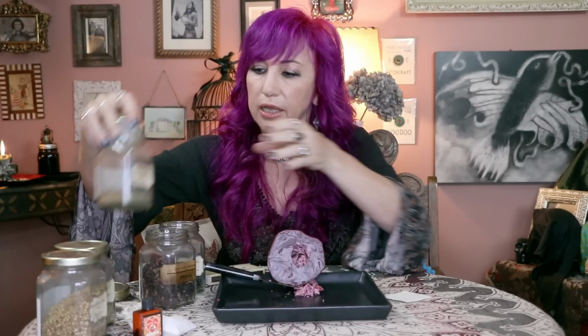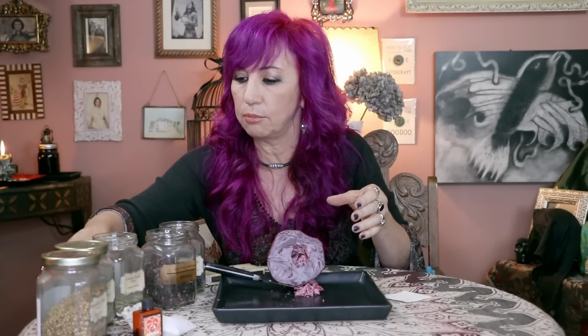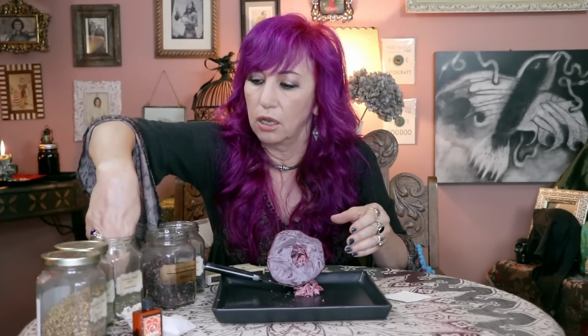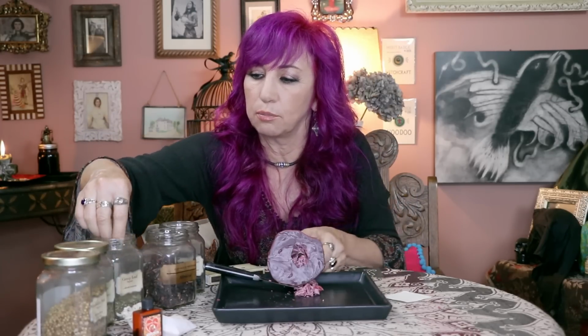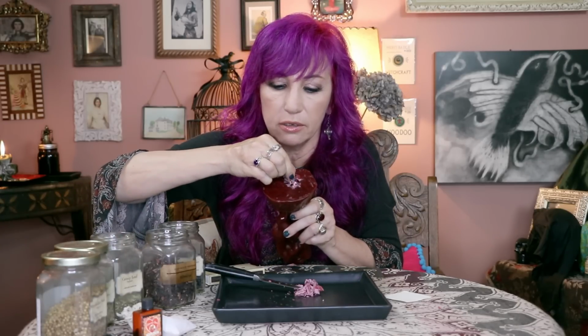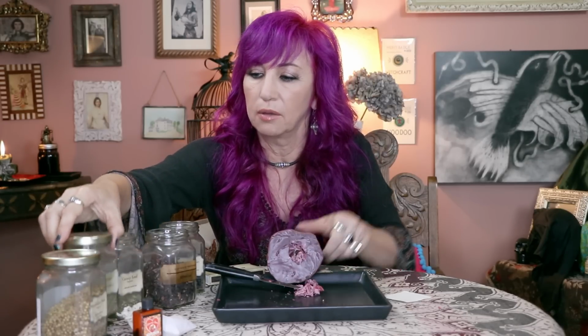Same thing with my next herb, catnip. Just a little tiny pinch of catnip. We don't need a whole bunch. Of course, like our other candle spells, we could put oil on the outside and dress our candle in oil. But in our example today, we are loading a candle.